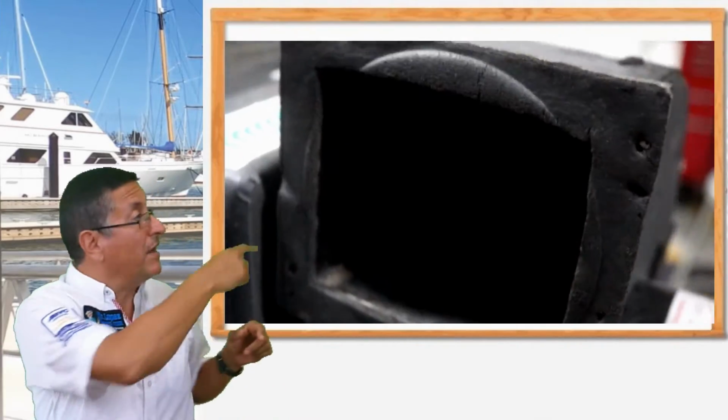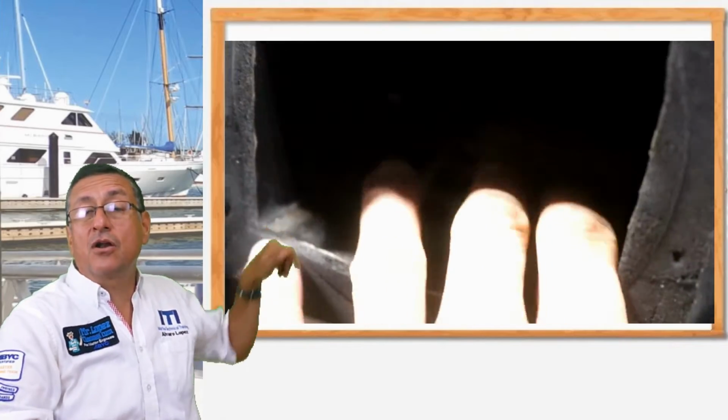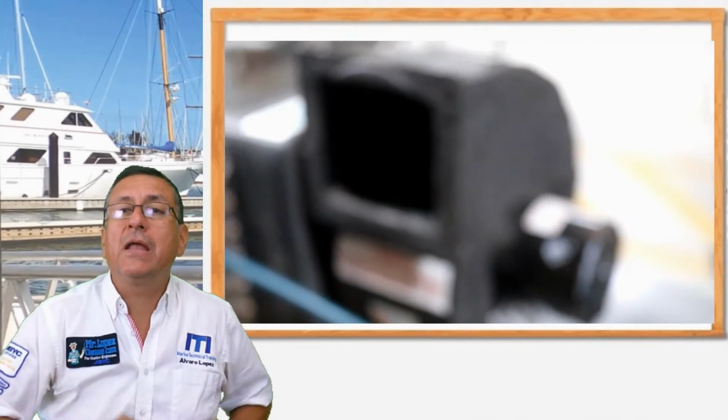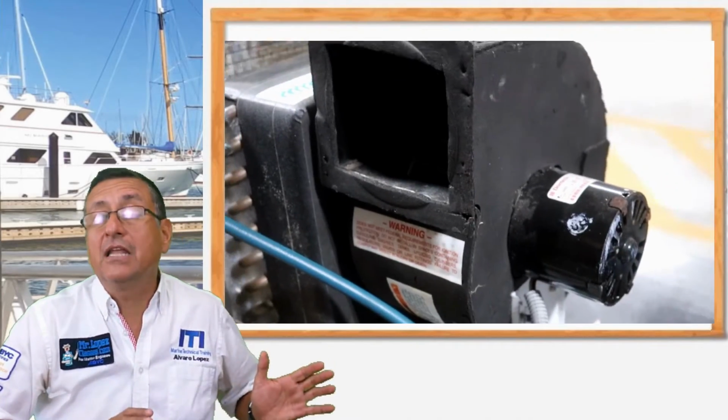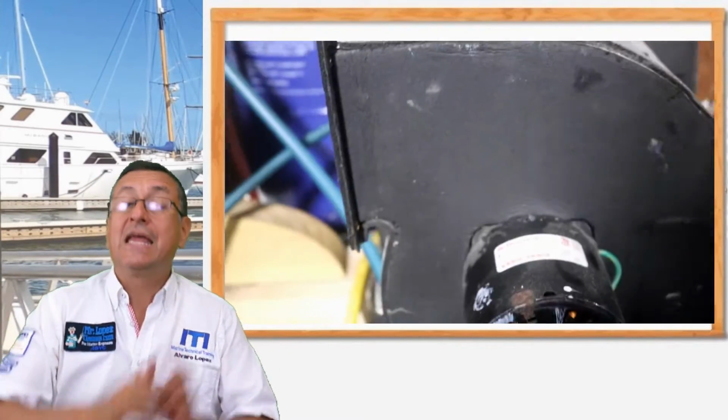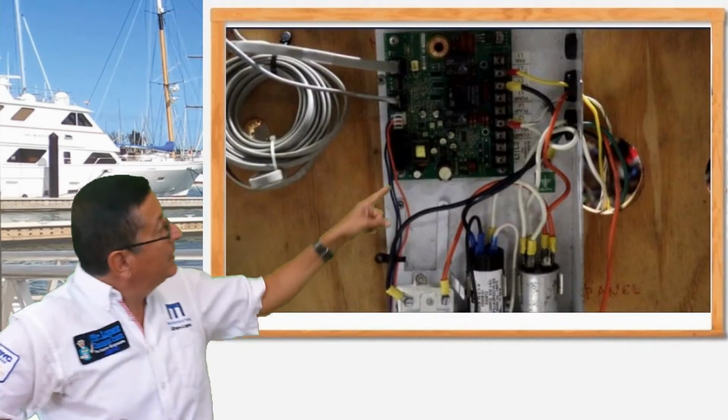And we are going to verify that if you spin the rotor of the blower with your hand, it's spinning free, no noise, no lateral play. This is an indication that that motor, the motor of the blower, is in good condition. Now we are going to check the control box.